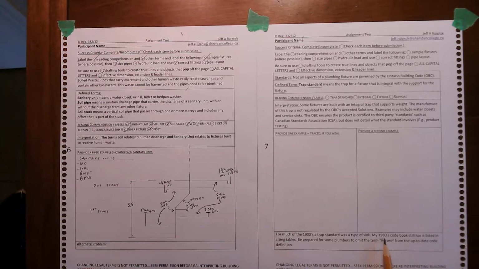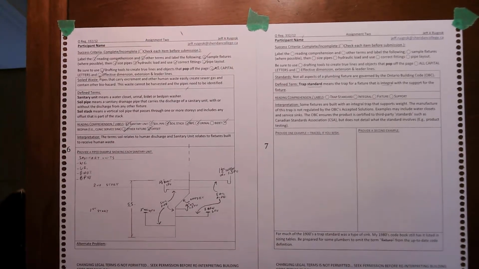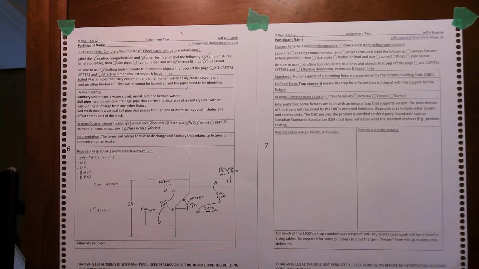In the 1980s, the trap standard was a sink only. And again, you'll find that particular trap standard sink in the NCCER Module 10 fixtures, so you can go ahead and have a look at that if you wish. Anyways, for this one, you just need to trace two. I am going to just quickly draw a water closet.